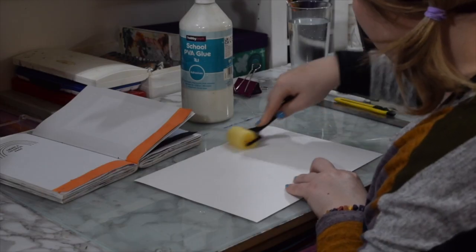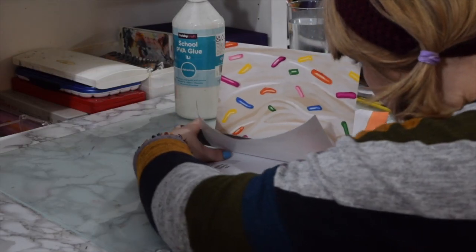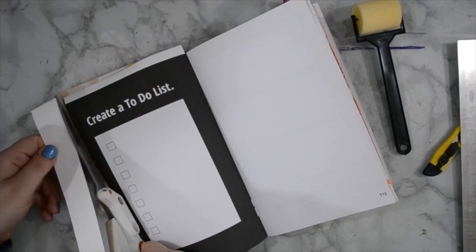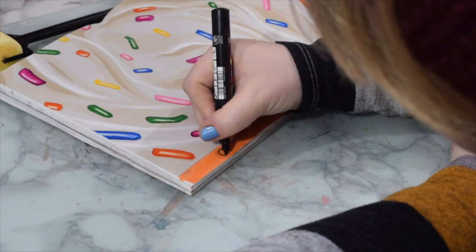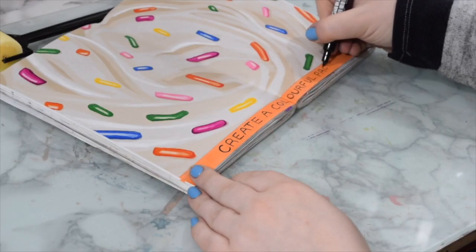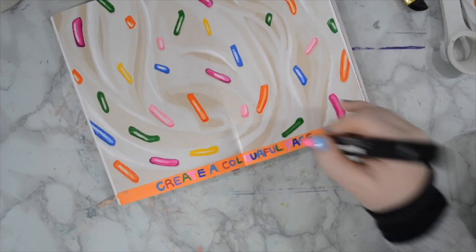So I'm just sticking this in with PVA glue, and it's quite hard to do actually, getting the page nice and straight into the centre of the book, and then I cut off the edges so that we have this lovely sprinkle page. Now of course I'm writing the prompt back in, create a colourful page, and of course I want to add lots of colour to it, so I'm using my Posca pens to make each letter different.